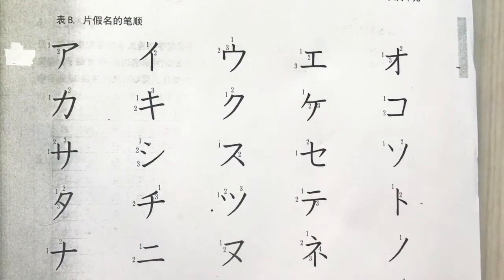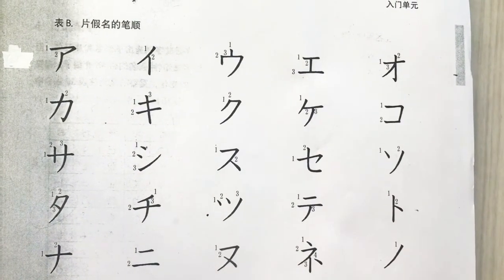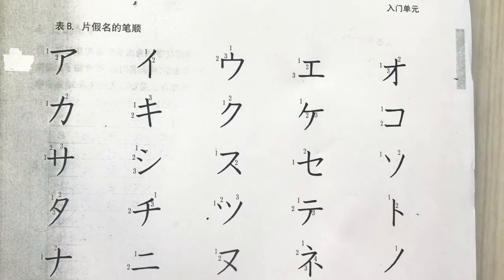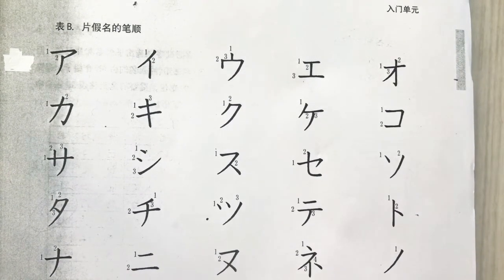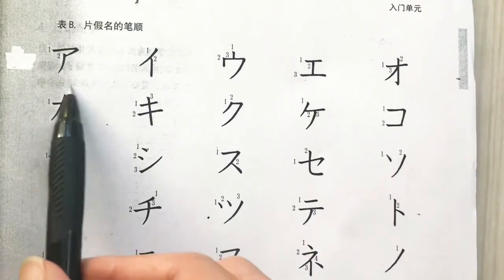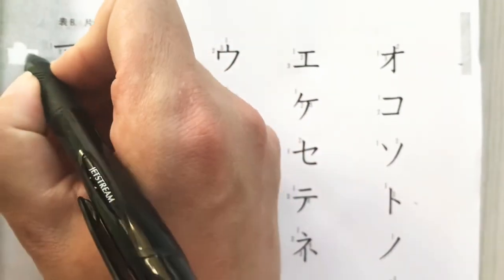This video I'm going to give you the lesson on how to read and write katakana in Japanese, which is very necessary for foreigners to learn if you study or work in Japan. Okay, here we go. This first line is the vowel line.